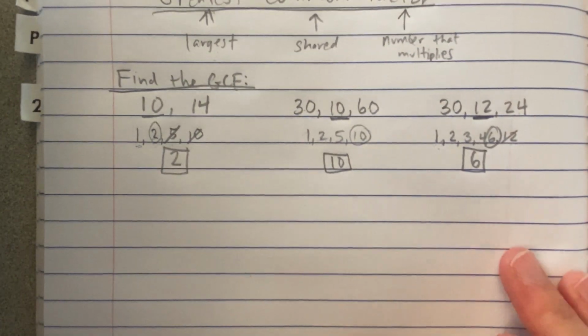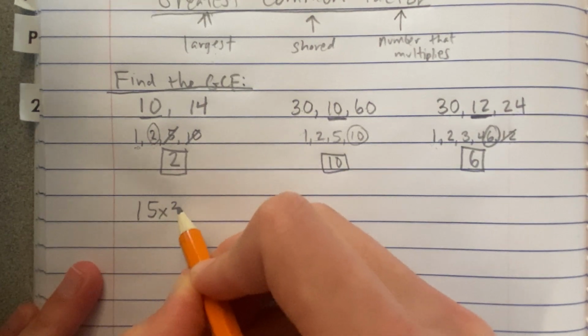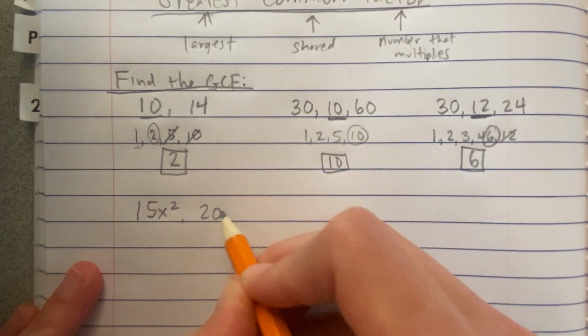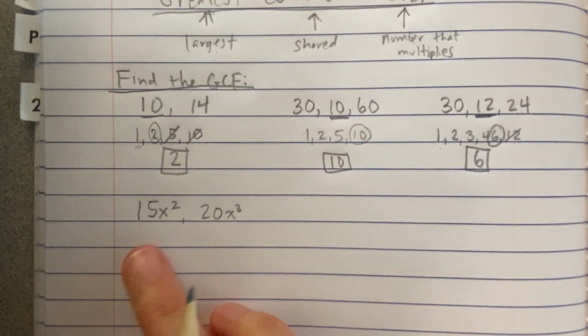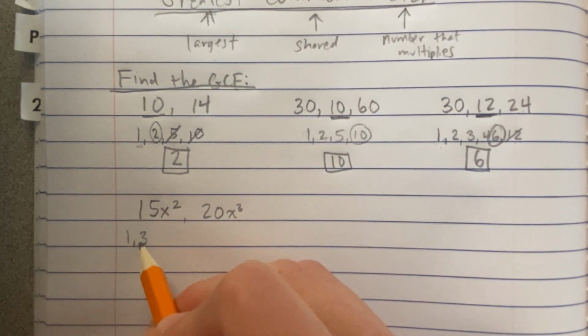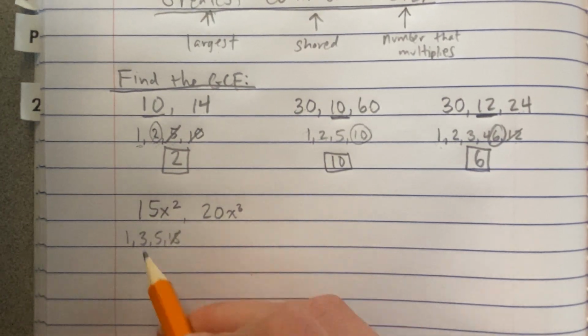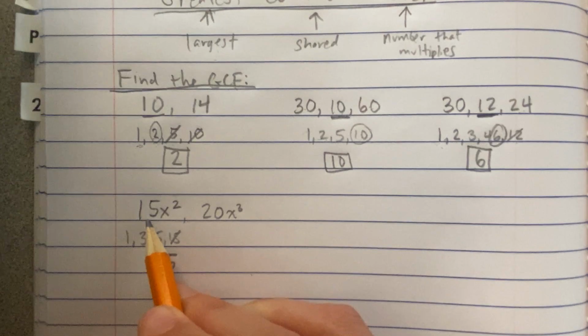Okay. Now, let's get into it with monomials. Okay, so here are two monomials, and we're going to treat the numbers the same. So let's just start with the numbers. The factors of 15 are 1, 3, 5, and 15. Does 15 multiply to 20? No. Does 5 multiply to 20? Yep. So the greatest common factor of the numbers is 5.